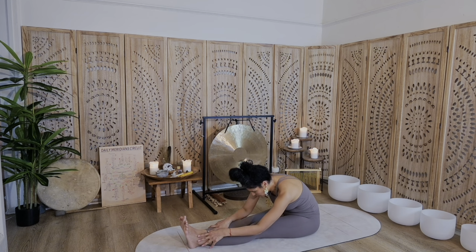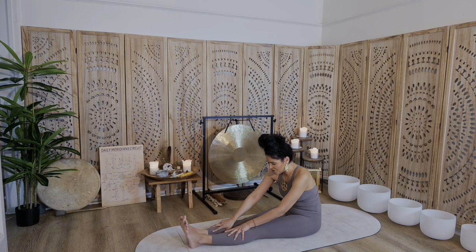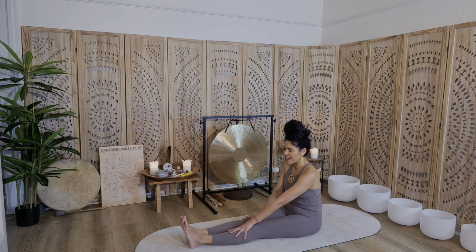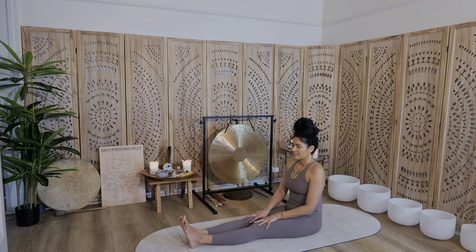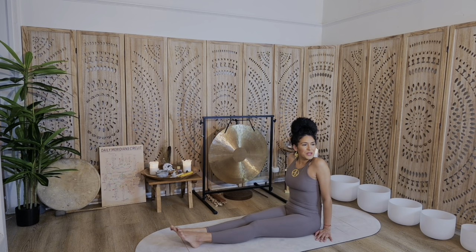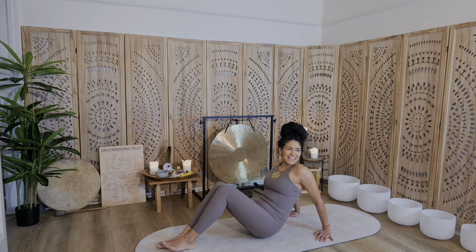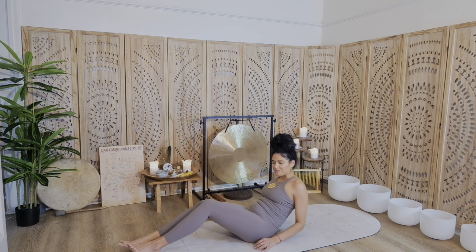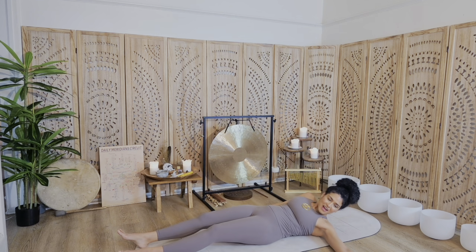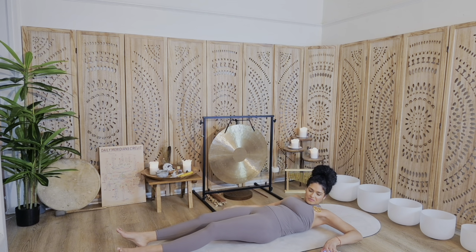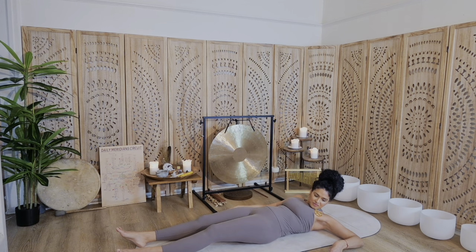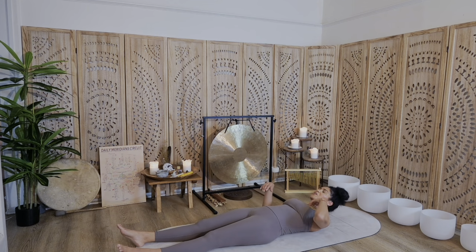And then let's slowly rise. Push your hands into your legs to support you as you rise. And then let's shift our hips forward and come to lie down on our back. Come to lie down on your back. Wonderful.